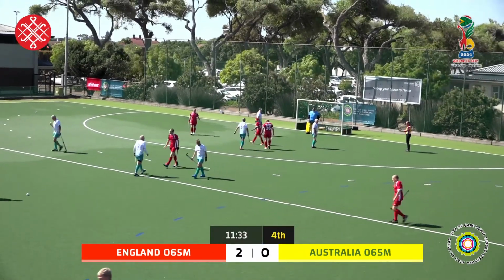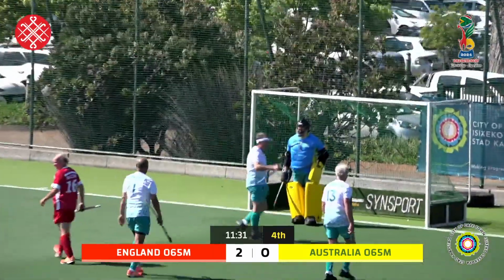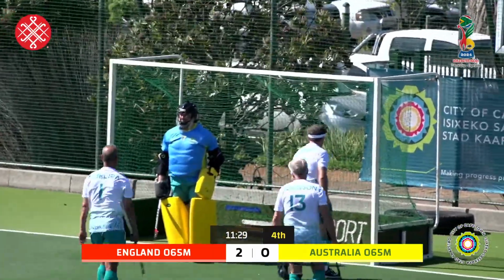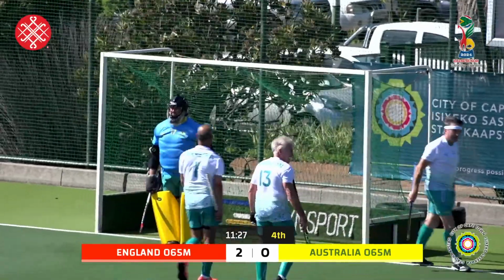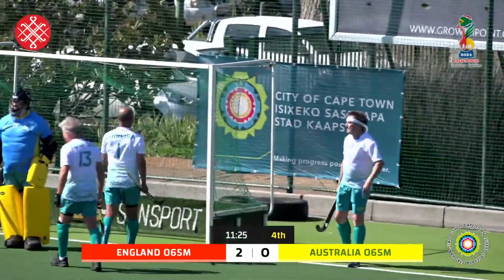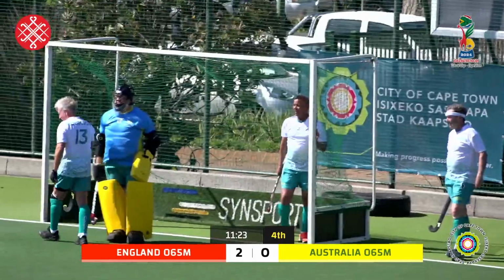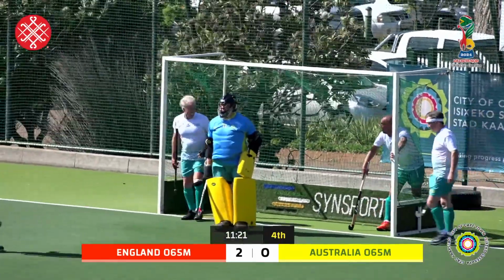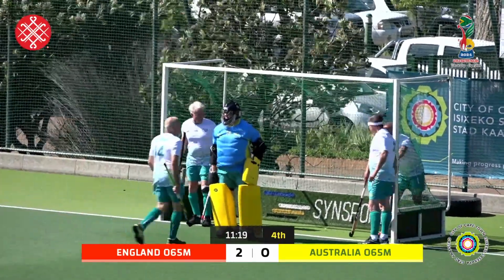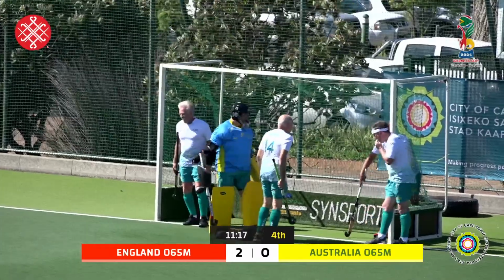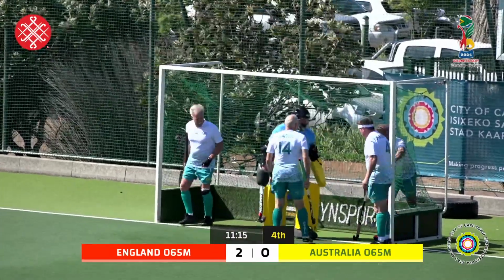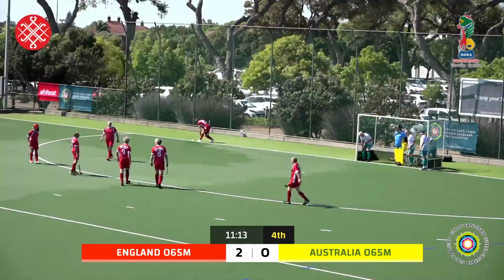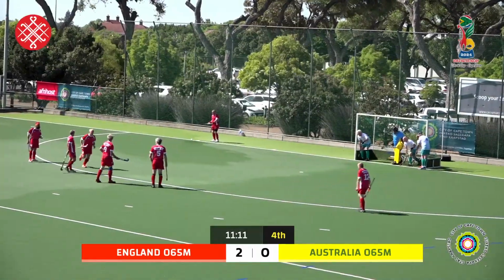As it's Andy McLeod who turns, doesn't play it back to Bailey. He puts his head back and pins his ears back and says, I'm going on my own. Gets another corner for England. Fourth penalty corner. Scored 2 out of 3. Now it's the fourth one.